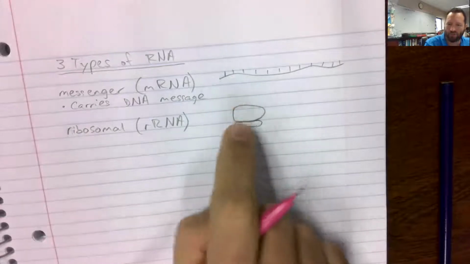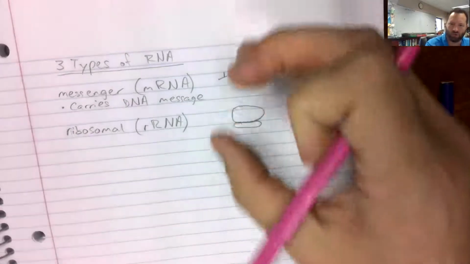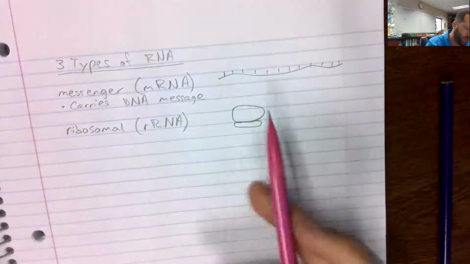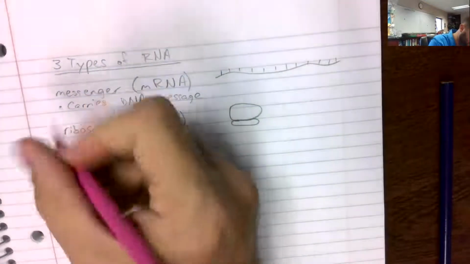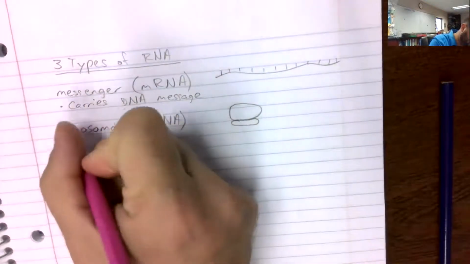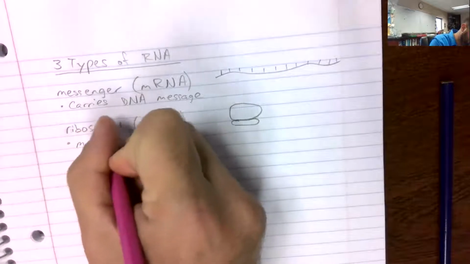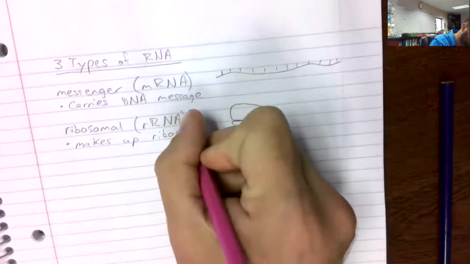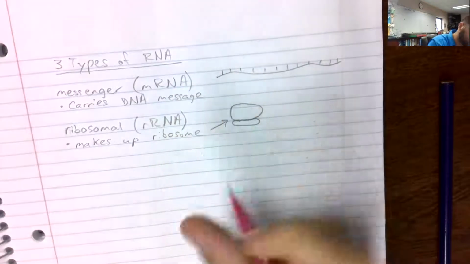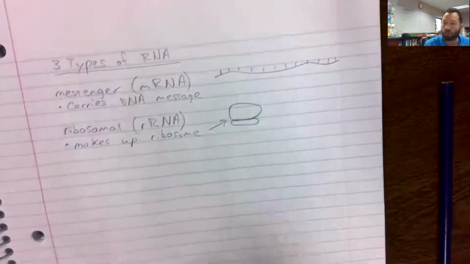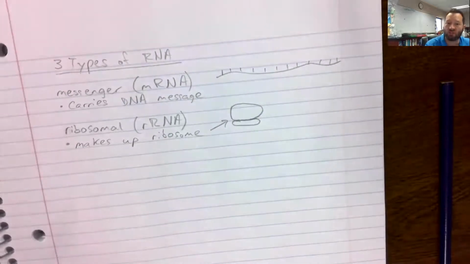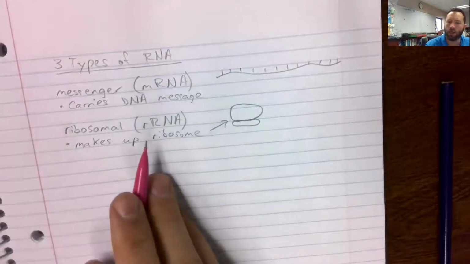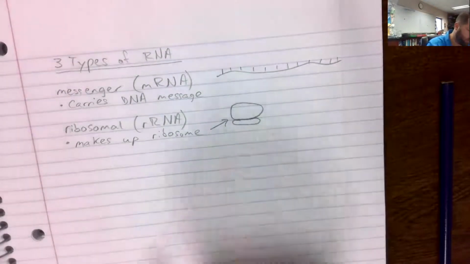The top part is a little bit bigger than the bottom part, kind of holding on to your hamburger. So there's our ribosome. Now there's going to be proteins mixed in there as well, but a lot of rRNA is mixed in there too.